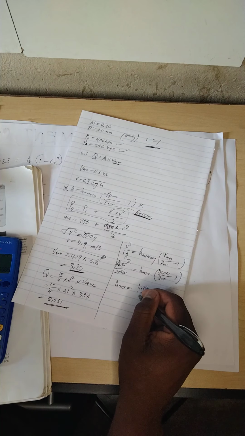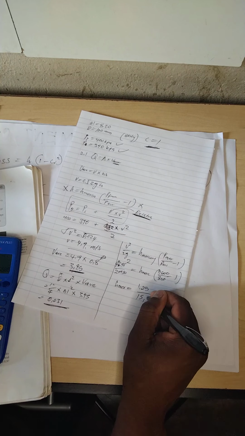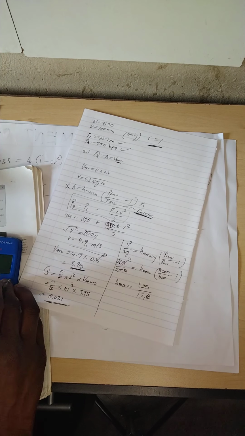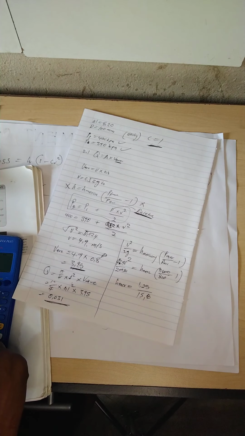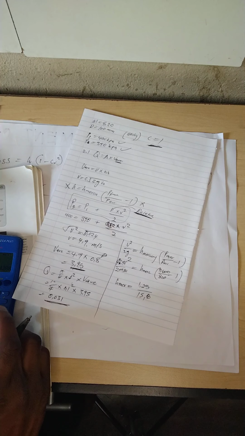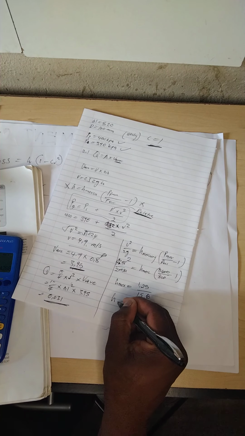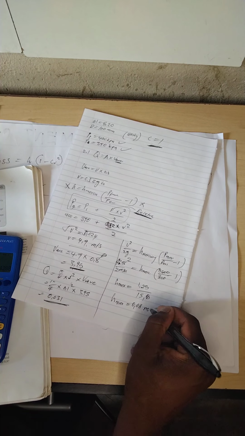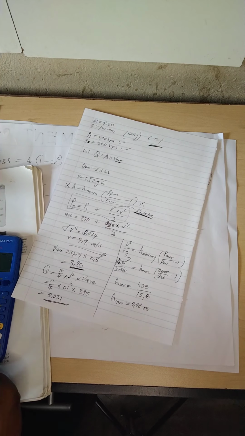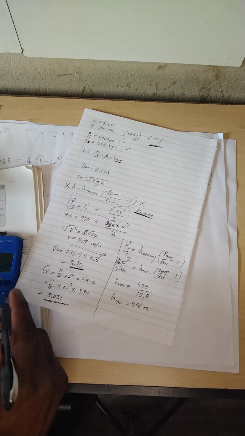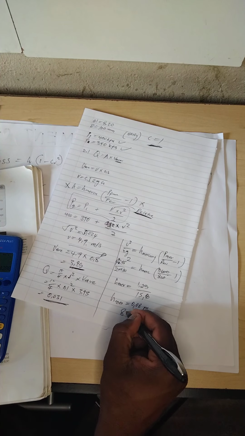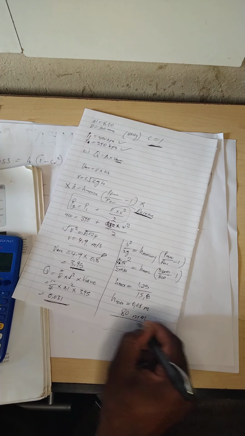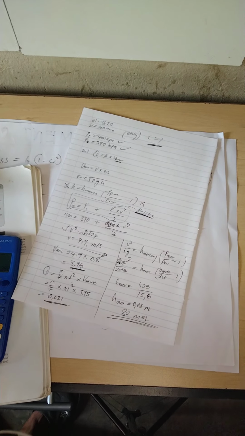It's 15.6, then I say 1.25 divided by that. The answer is giving me our height. It's 0.08 meter, meaning when you multiply it with 1,000, it's going to give you 80 millimeters. This is your height, and it's perfect.